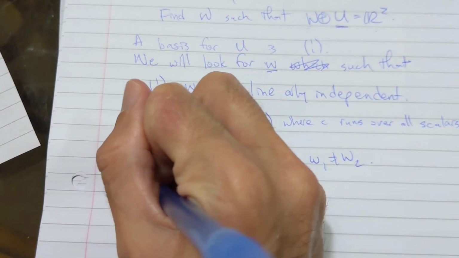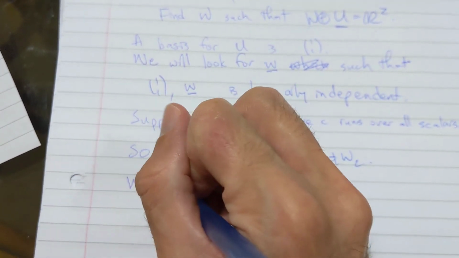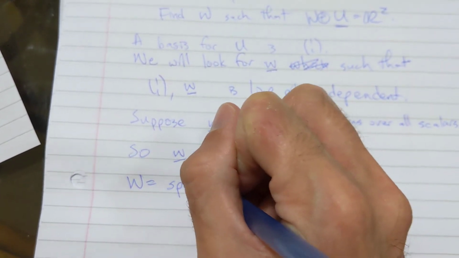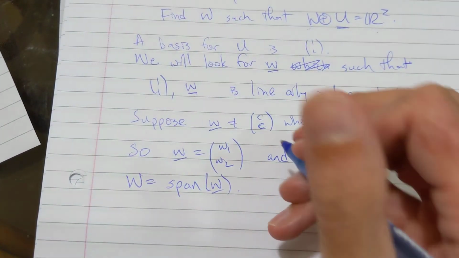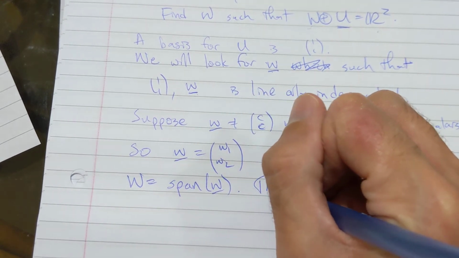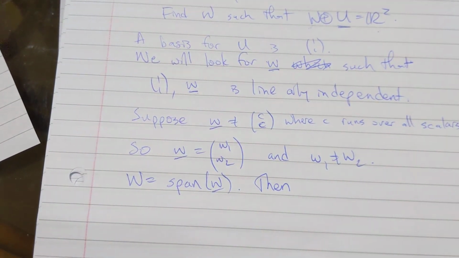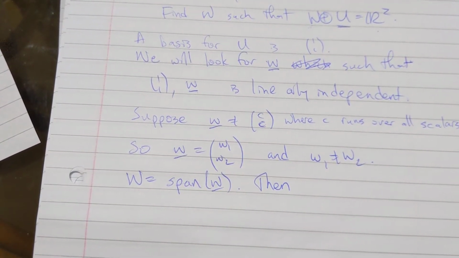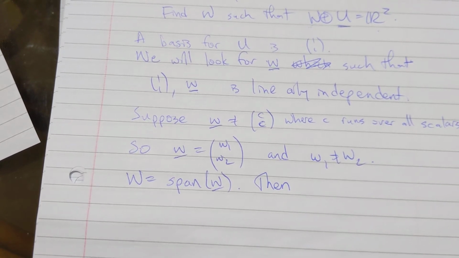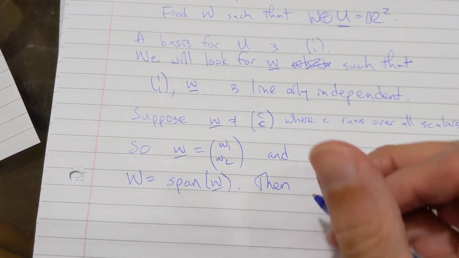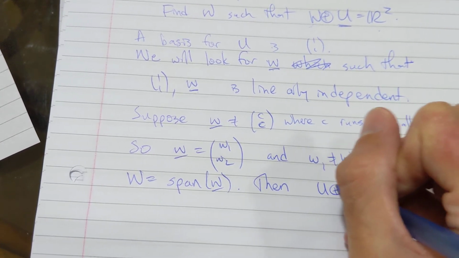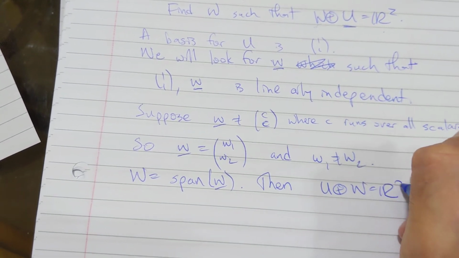Now let W be the span of w, and it follows that U plus W equals R2.